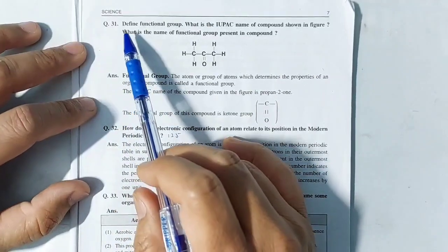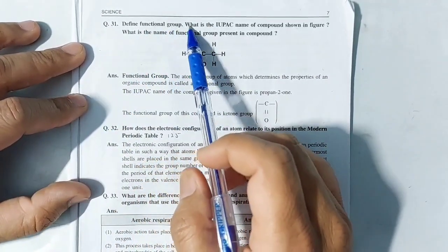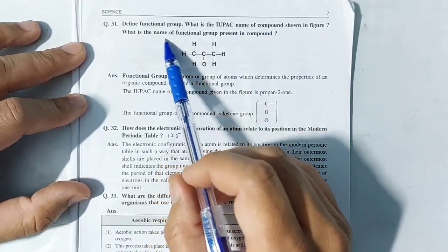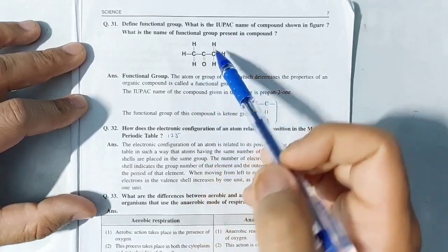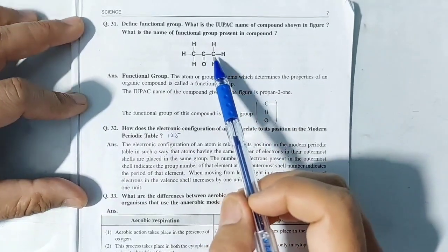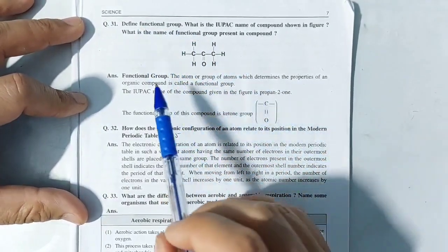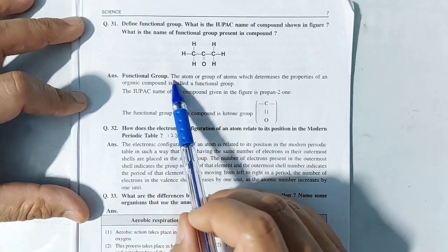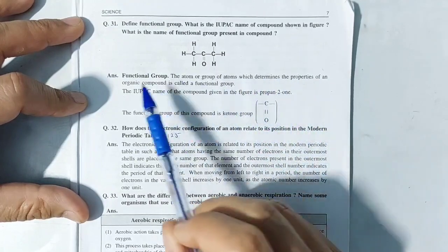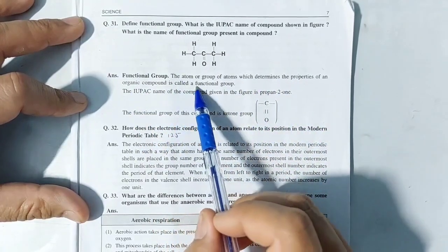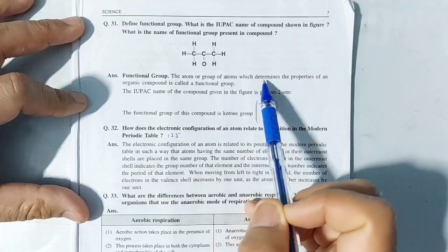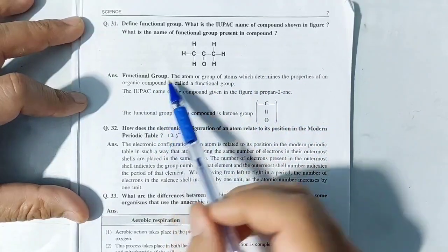Our next question is, define functional group. What is the IUPAC name of the compound shown in the figure? What is the name of the functional group present in the compound? Now this is the compound which is given to us. We have to give its IUPAC name. First, what is a functional group? The atom or group of atoms which determines the property of an organic compound is called a functional group.